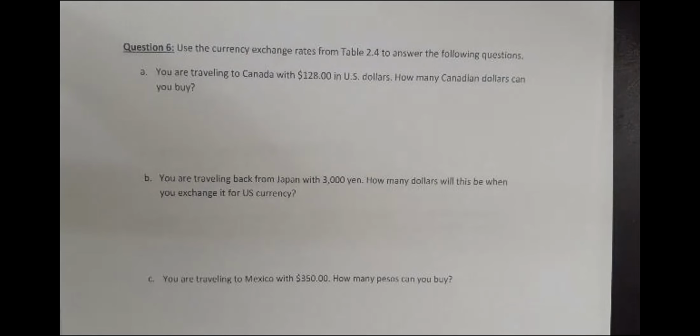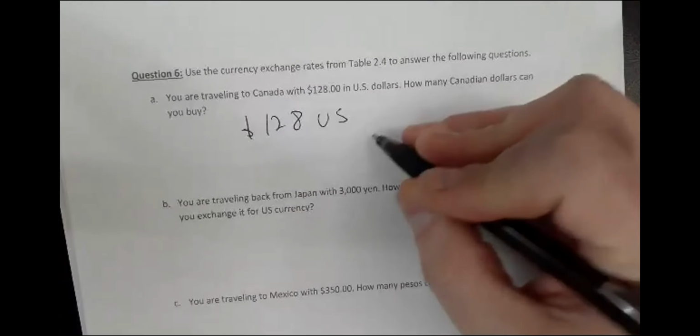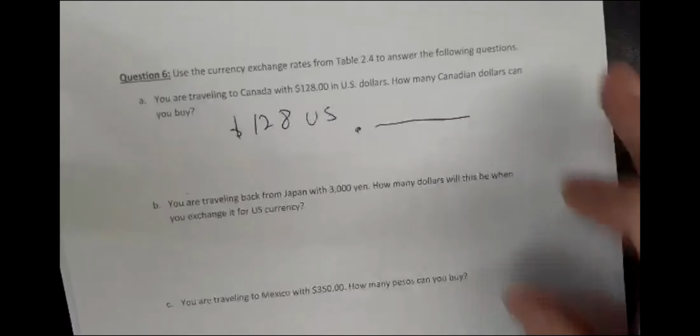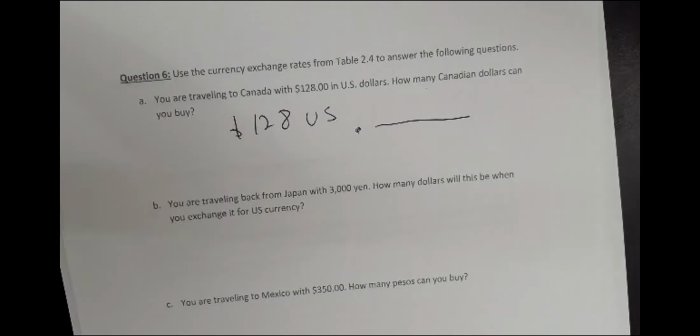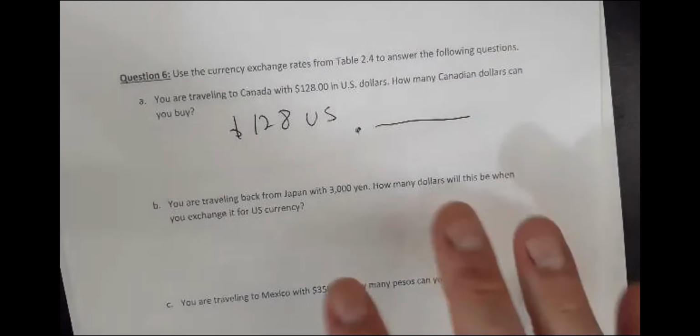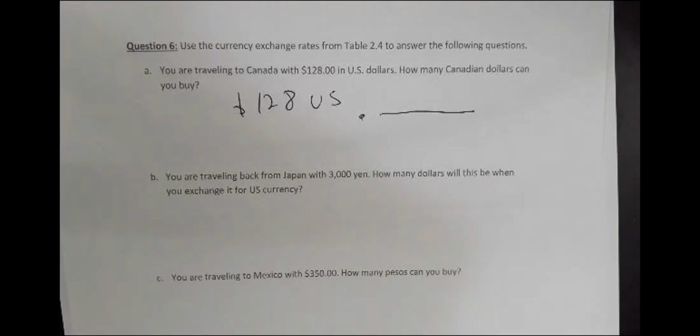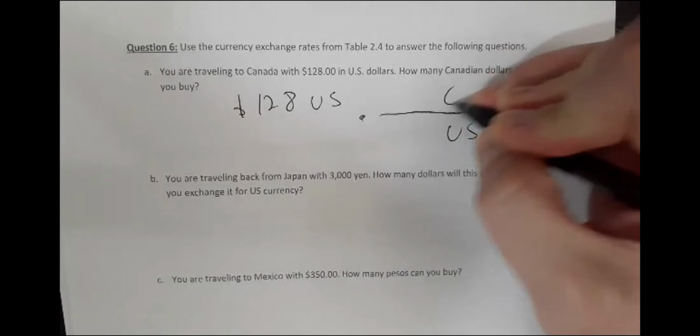But same thing, we're traveling to Canada with 128 US dollars. Without even looking at the table, I want to set this up so that it swaps to Canada. What am I going to put on bottom? What am I going to put on top? If I'm going from US to Canadian, US on the bottom and Canadian on the top. Exactly. We're going from US to Canadian.